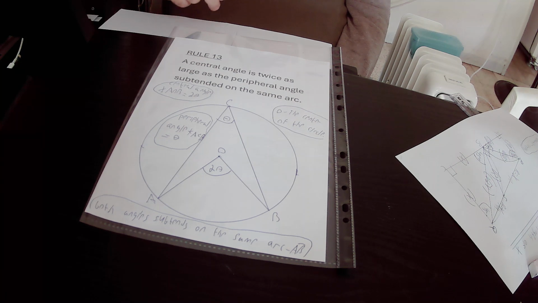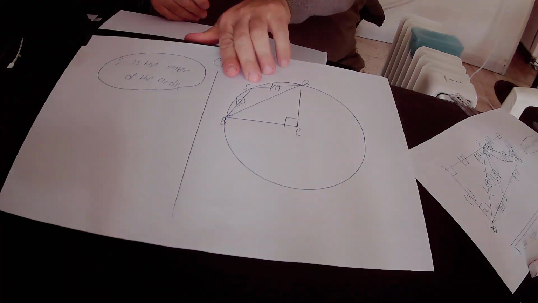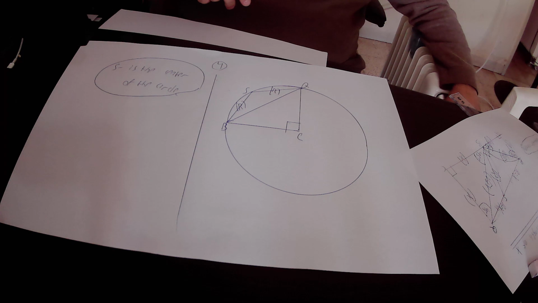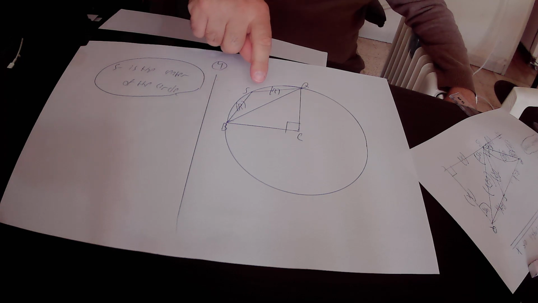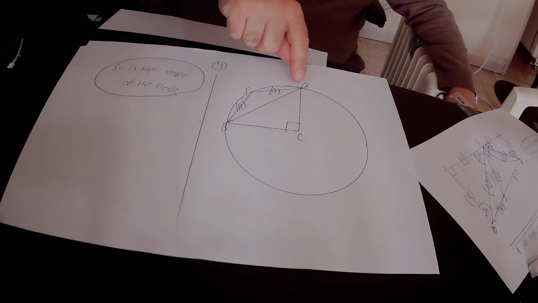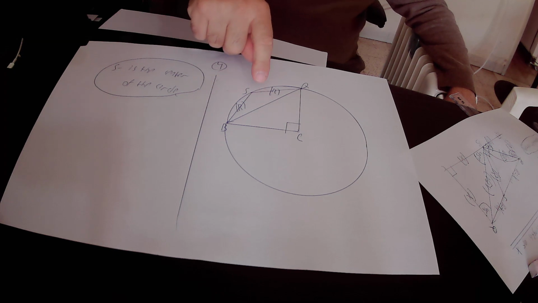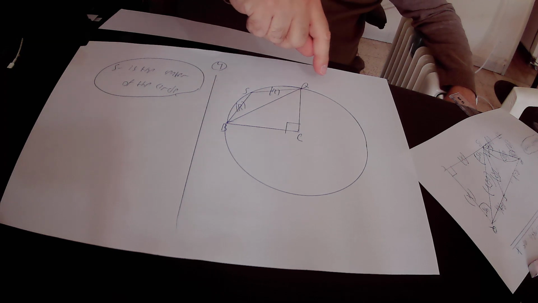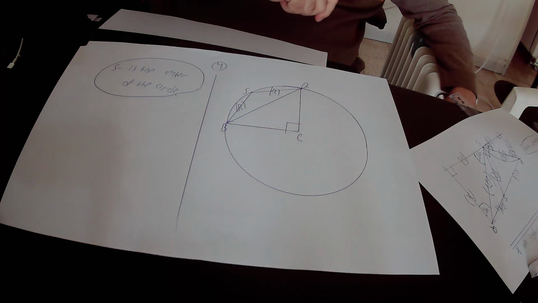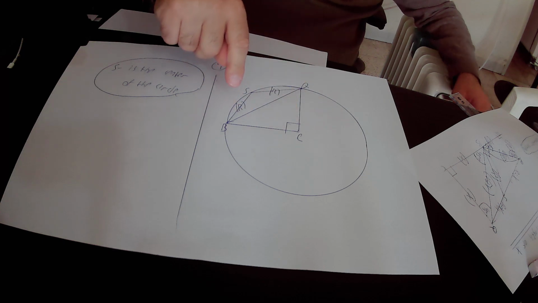Okay, so actually we can implement rule number 13 in our drawing. Why? Because in our drawing we have this peripheral angle BSQ, which is subtended on arc QB, and we have the central angle QCB.